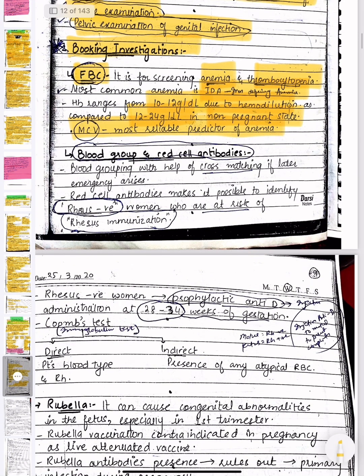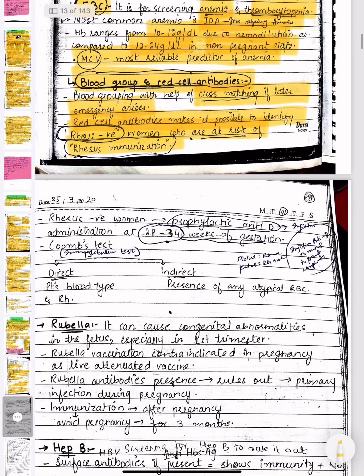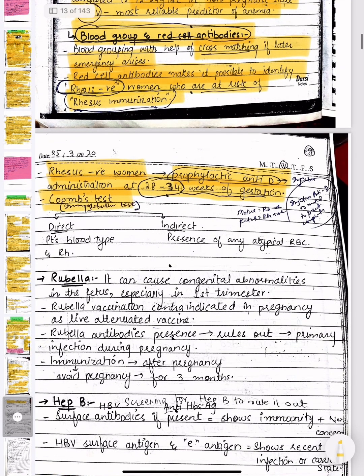The blood group and red cell antibodies are done, which is blood grouping with the help of cross-matching if an emergency arises later. Red cell antibodies make it possible to identify rhesus negative women who are at risk of rhesus immunization. For rhesus negative women, prophylactic anti-D administration at 28 to 34 weeks of gestation is done. Coombs test is done, which is direct and indirect. Direct is the patient's blood type and Rh, and indirect is the presence of any atypical RBCs.